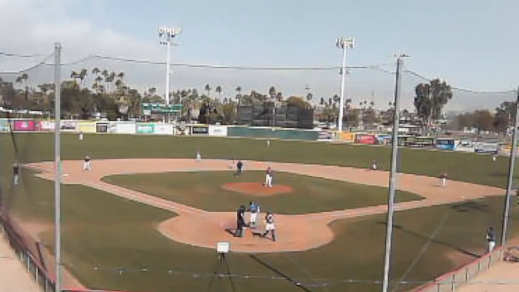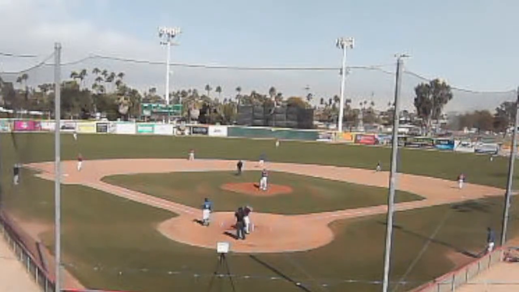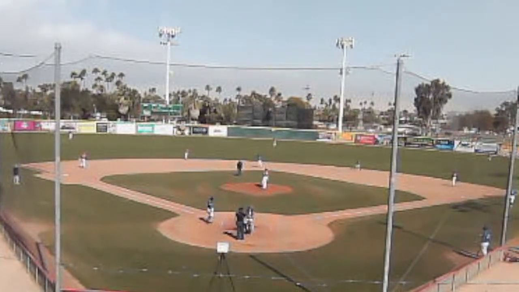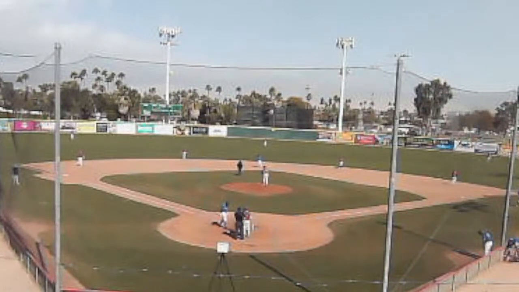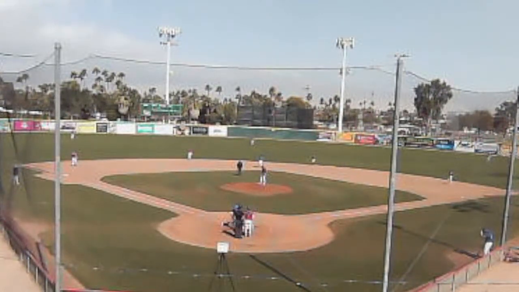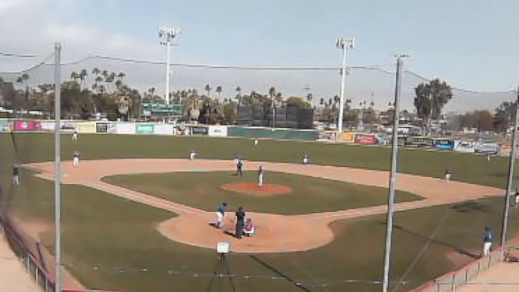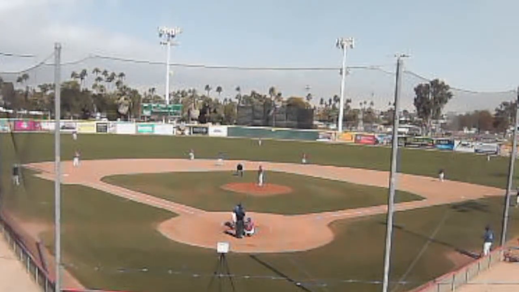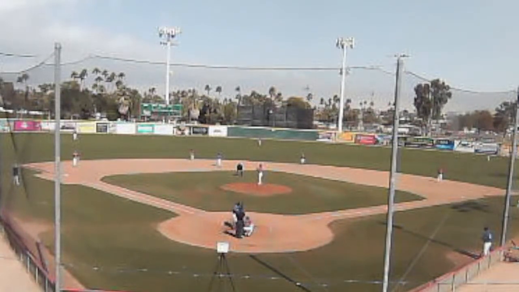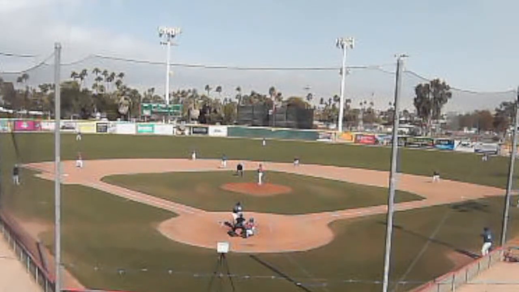3-1 is fouled back behind us. The count now full. This is what the defense looks like behind Brandt. On the right side of the infield, Barron at first, Anthony at second, and on the left side, Padilla at short, Riley at third. As Jacob said, Danny Carnazzo is behind the plate today for the A's. And the outfield left to right is Lewis, Flores, and Jacob Newton out in right field.